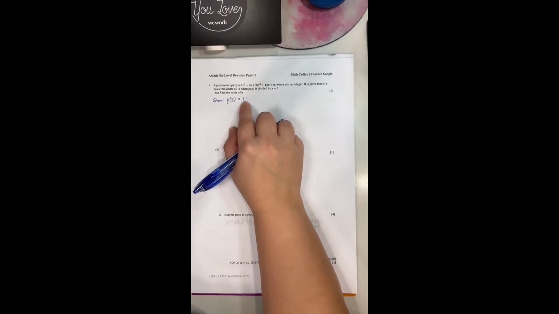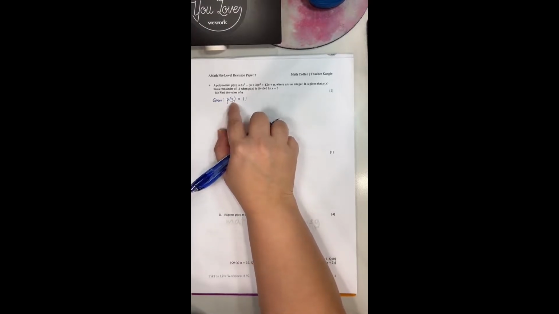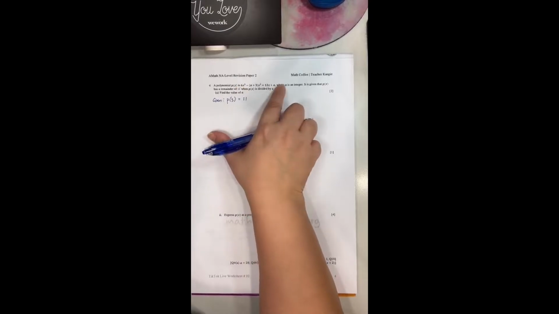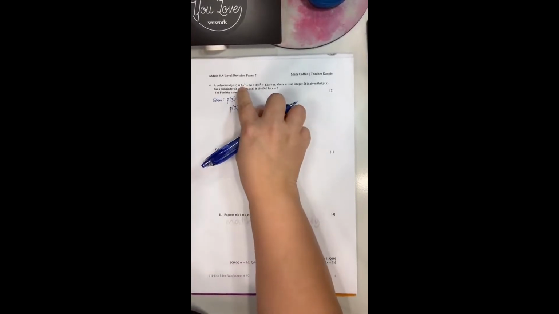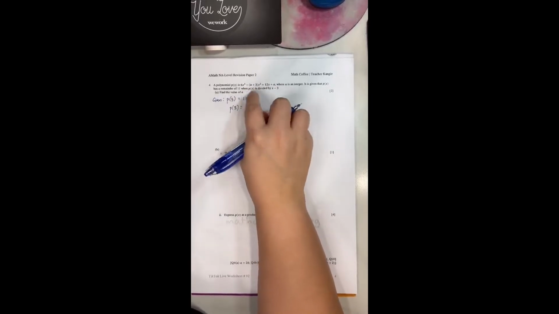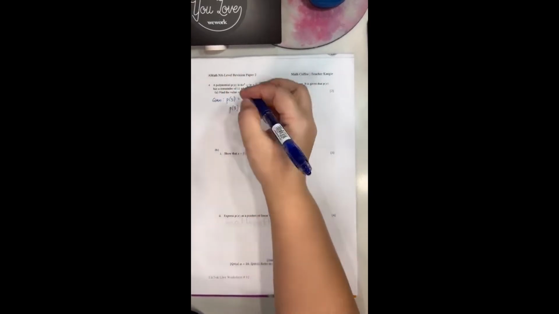And then after that is equal to remainder 11. So with this information, we will be able to form the equation. So let's find my P3. You're going to replace all the x to become 3. Please leave the a alone.